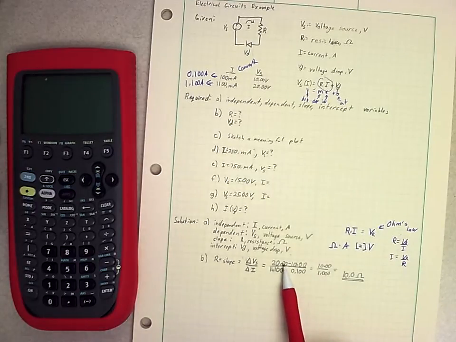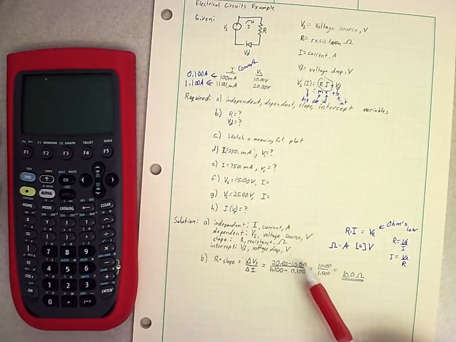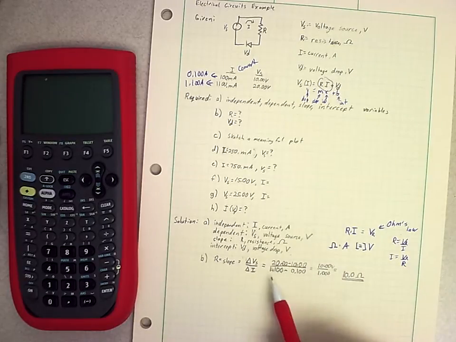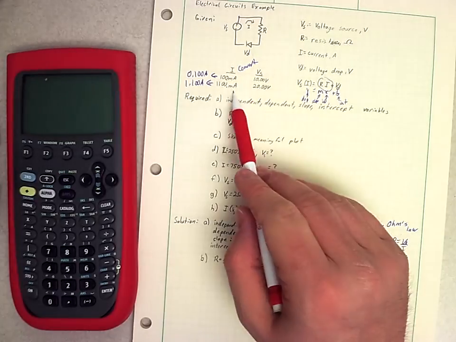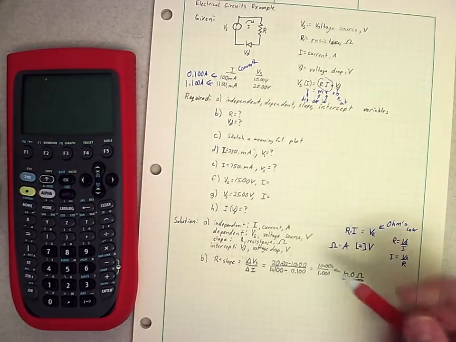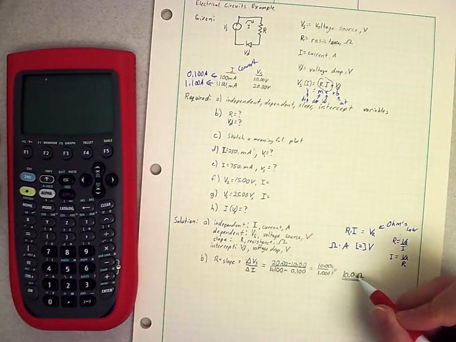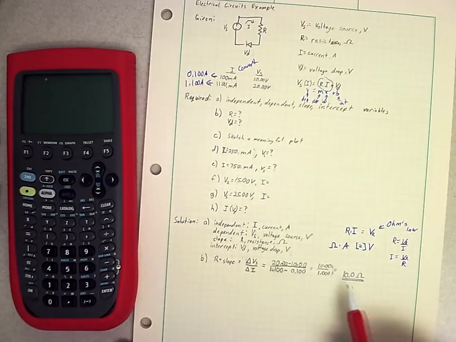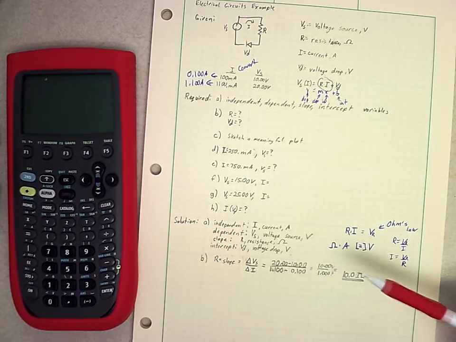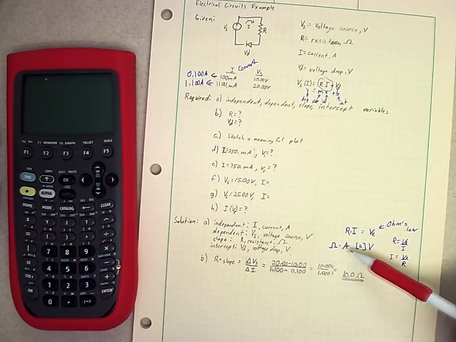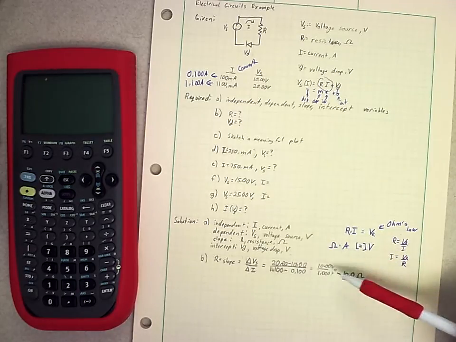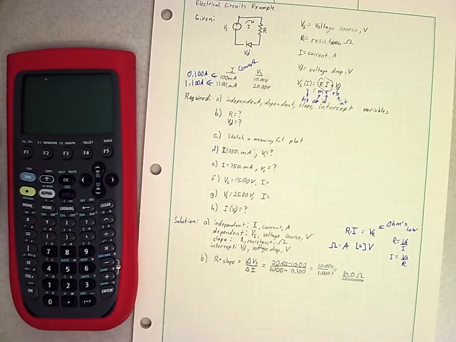So I plug in my values. I take the 20 volts minus 10 volts, divided by 1.1 amp minus 0.1 amps. So I get 10 over 1, or I get 10. Because this is a mixed operation, I'm going to round to 3 significant figures, so 10.0, and the units on R should come out to be ohms, which is true because, again, if I have voltage divided by amps, I get ohms, which is what we just learned a minute ago.